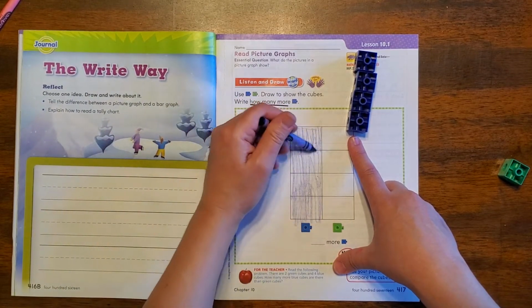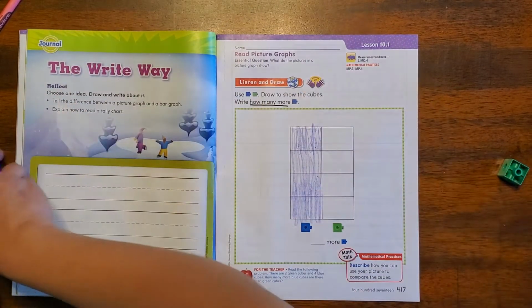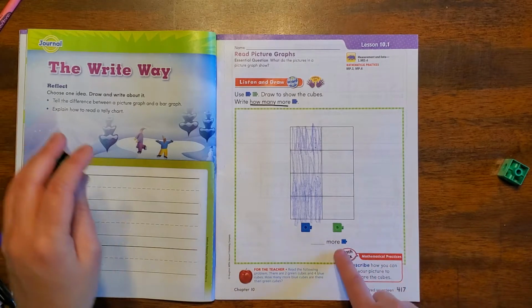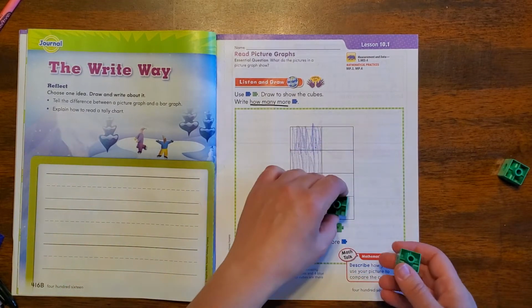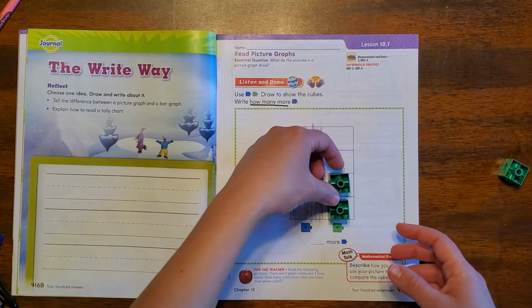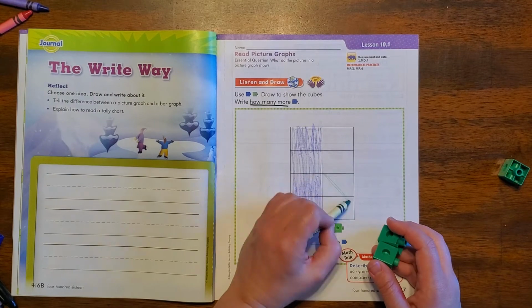And it doesn't have to be perfect. You can just kind of shade it with a blue crayon. Okay, and then there are 2 green cubes. 1, 2. So I'm just going to shade that in with a green crayon.